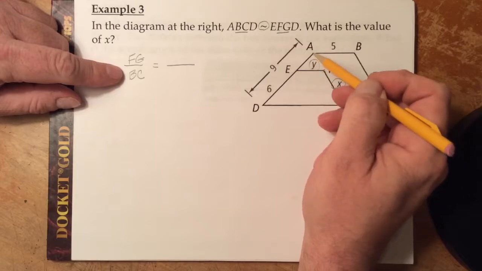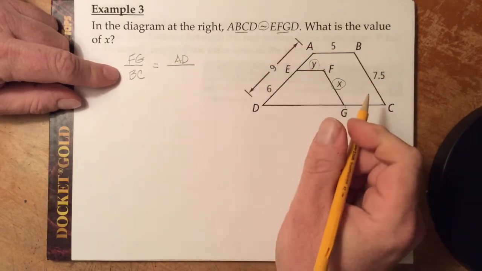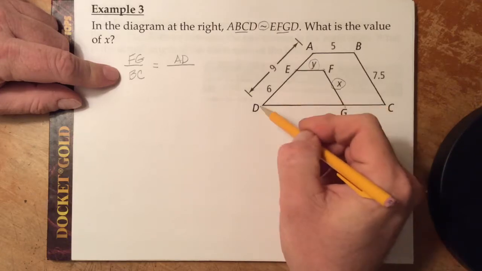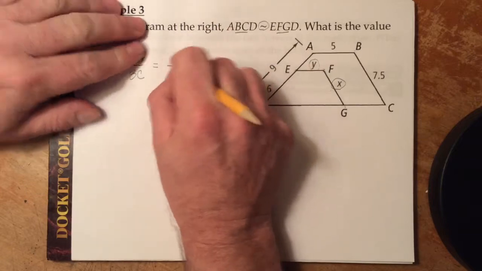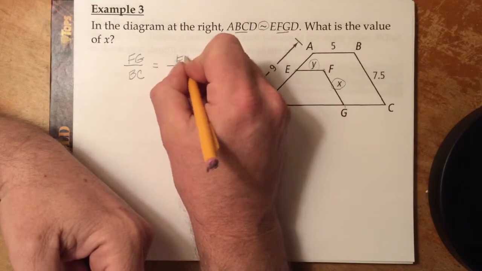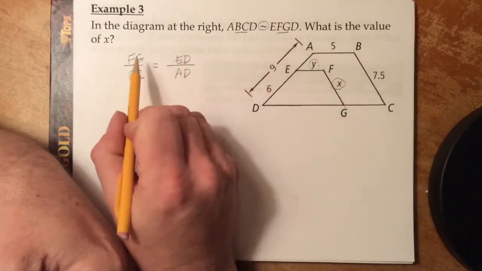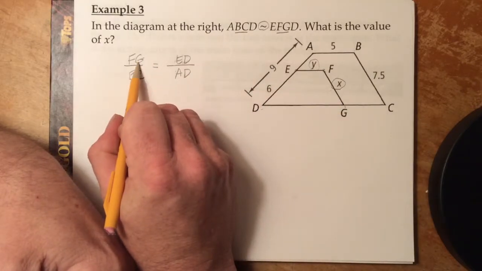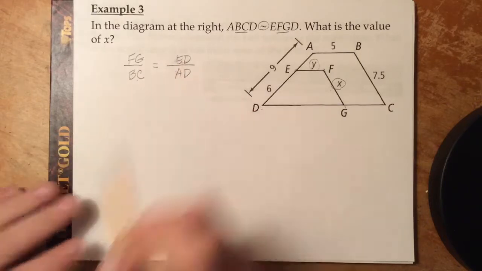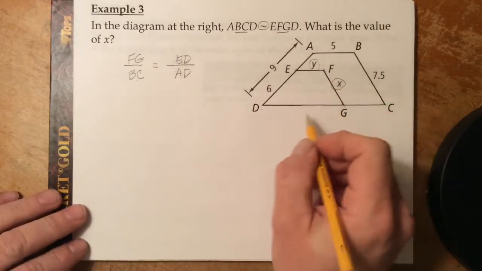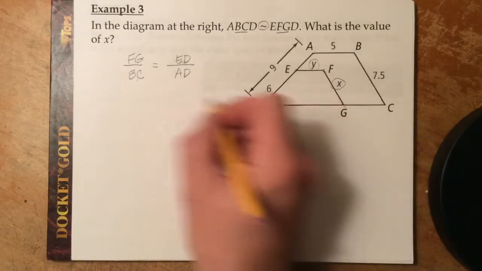For ABCD, we can use AD is to ED. Let's see, it would be the other way around. ED is to AD. Now you'll notice I switched those around because I started with the smaller figure up here to the larger one. Smaller to the larger. And then we substitute in those values. So FG was x.